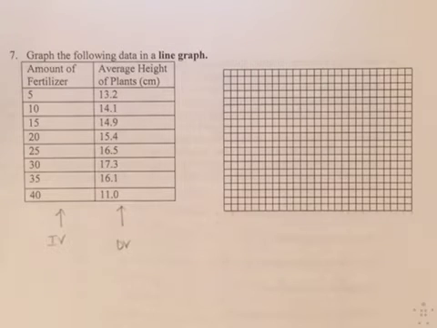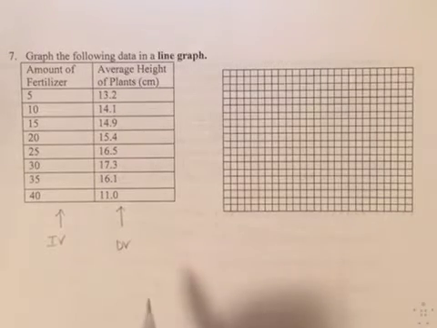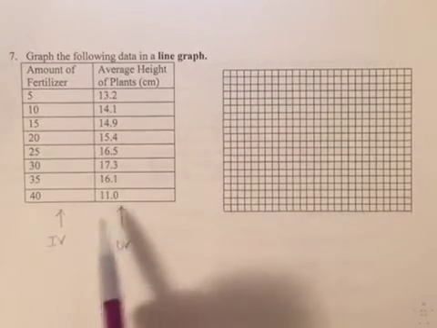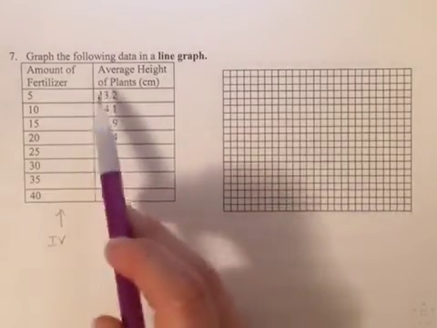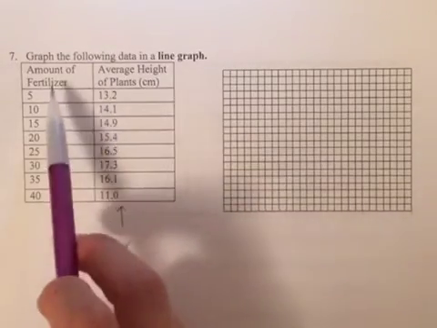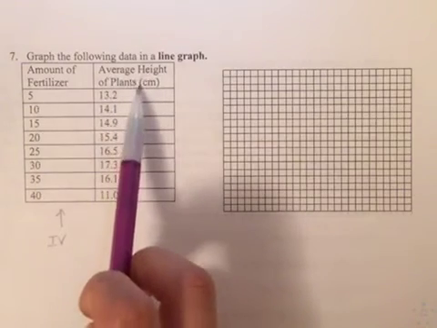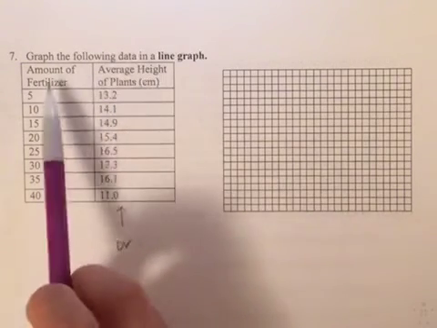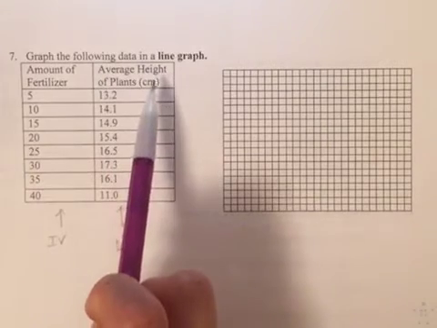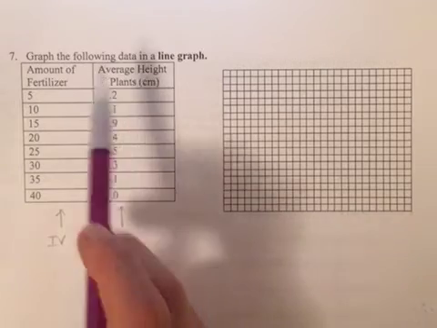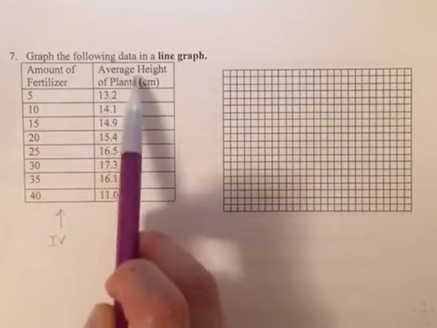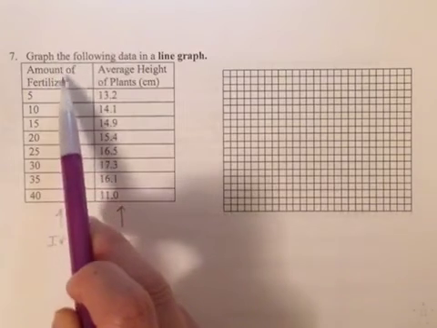Okay, so now we're graphing in a line graph, and I'll just kind of show you my process here. So first of all, you have to decide which is the independent and which is the dependent variable. So make a question out of this. Did they determine how the amount of fertilizer affected plant height, or did they determine how the plant height affected the amount of fertilizer? Only one of those two questions makes sense. The scientists can't control how high the plant grows, but they can control how much fertilizer they put on it.